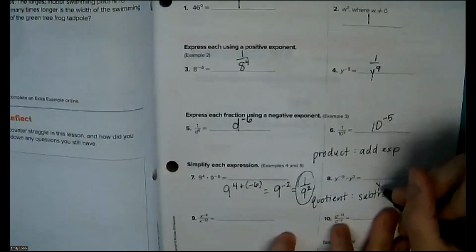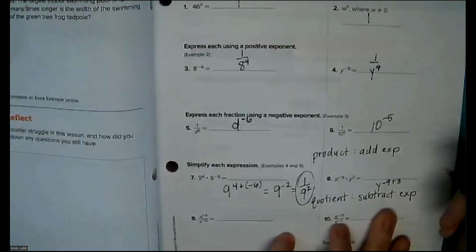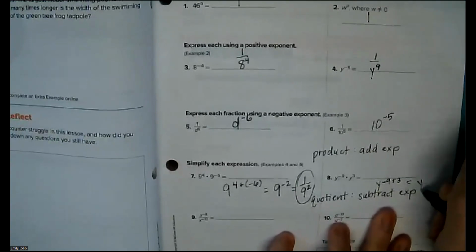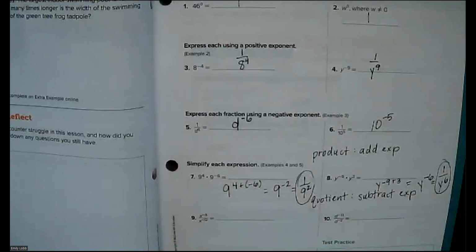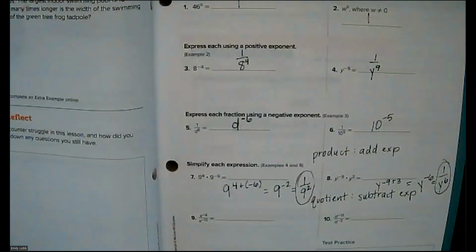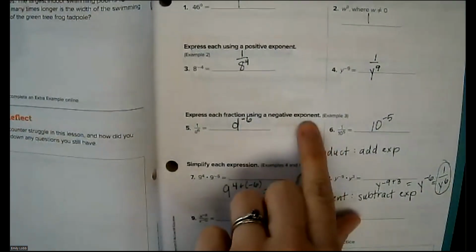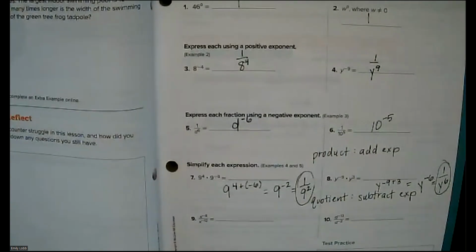And then we're going to do the same thing with this one. We have y to the -9 plus 3. What's -9 plus 3? So y to the negative 6 is equal to 1 over y to the 6. So be sure it's fully simplified. In order for it to be fully simplified, we need positive exponents, unless it's asking us to write them as negative exponents. All right, quotient rule.